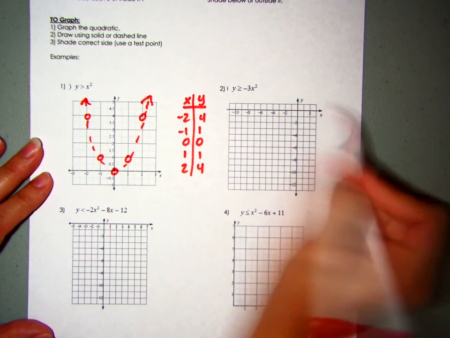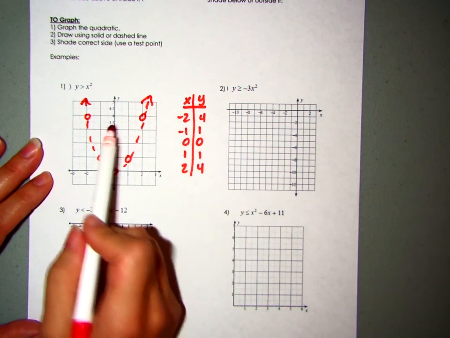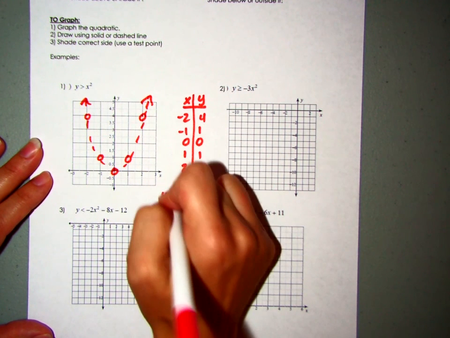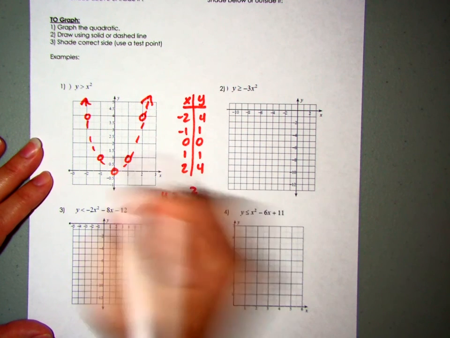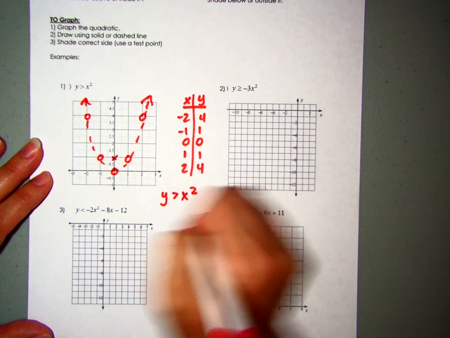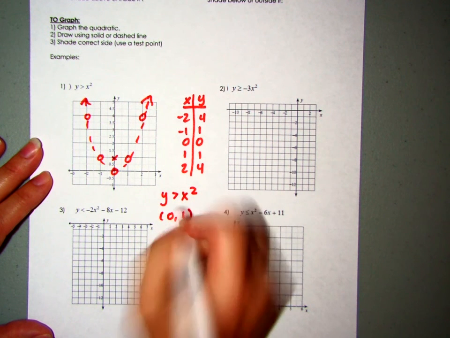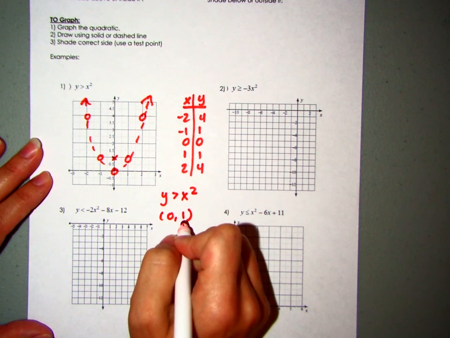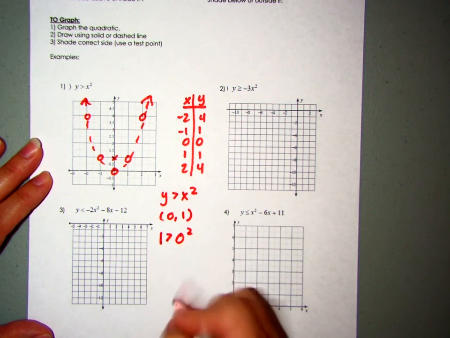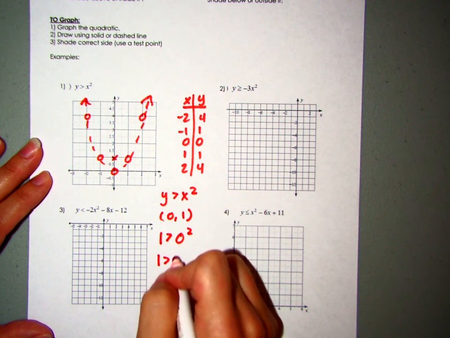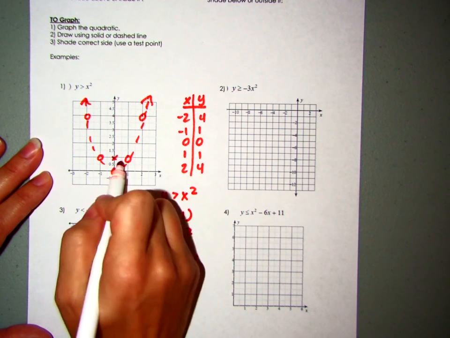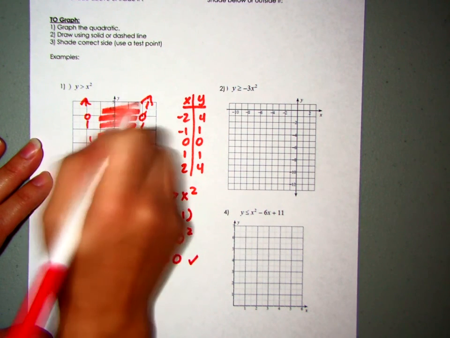And the last thing we need to do is do a test point so we can decide, are we shading inside the parabola or are we shading outside? So let's take y is greater than x squared. And we'll take the test point 0, 1. 0, 1 is right there. If we take the point 0, 1, we're going to plug it in. This is your x, this is your y. So we're going to put a 1 in place of the y and a 0 in place of the x. So we have 1 is greater than 0 times 0, which is 0. Is 1 greater than 0? Yes, it is. So we're going to shade inside the parabola.